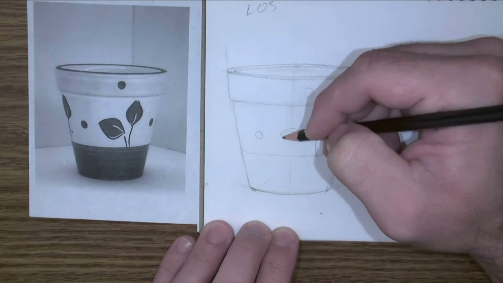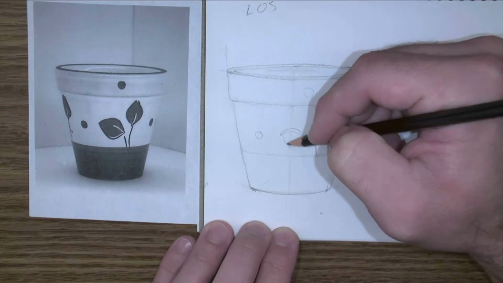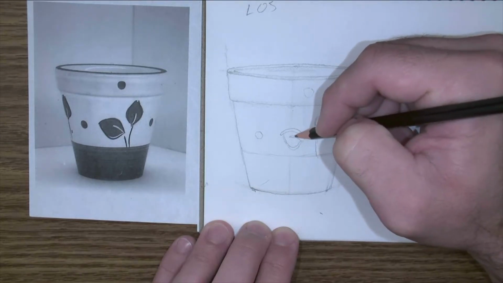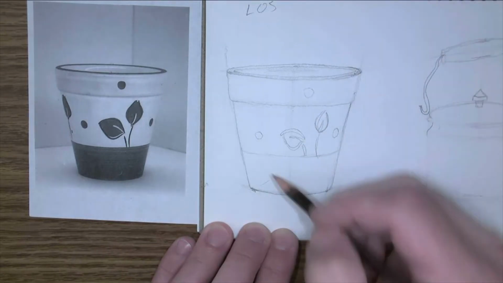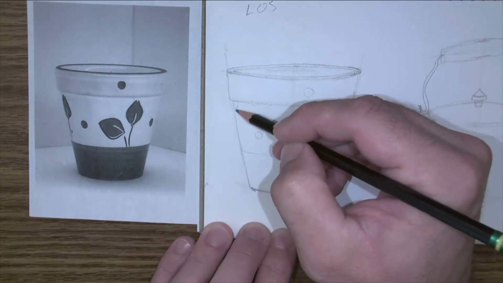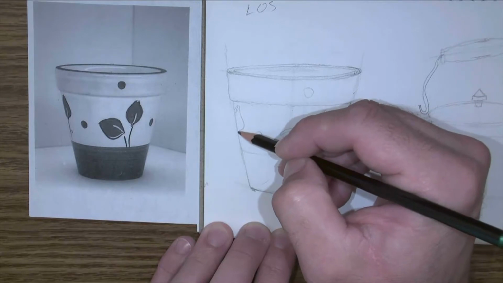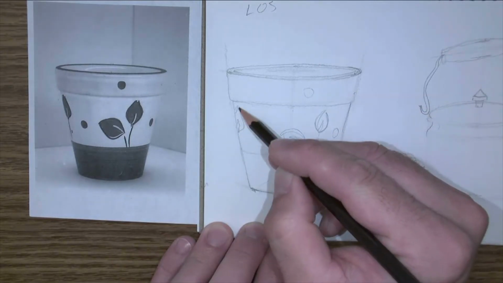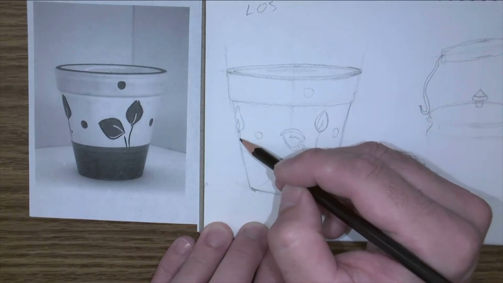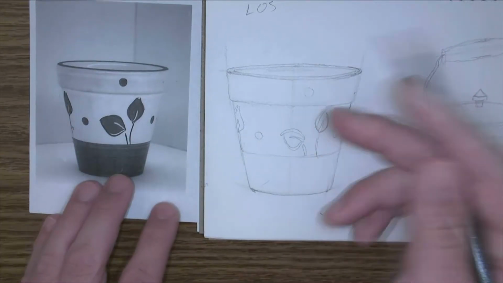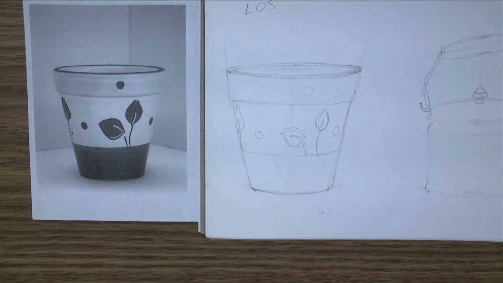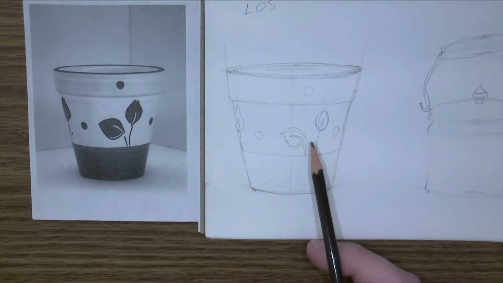So I'm doing the detailing here with contour line. See, I didn't even pick up my pencil when I made that mark there. All right, so that is the structural representation of that pot.